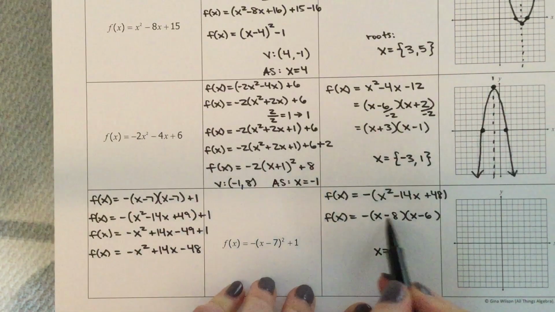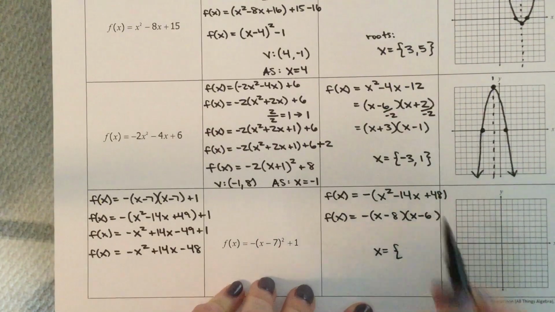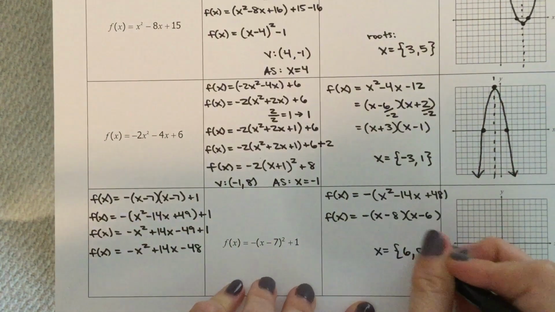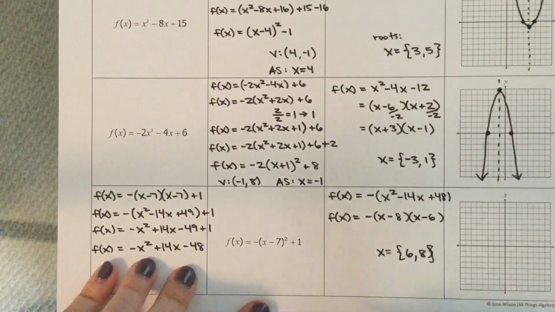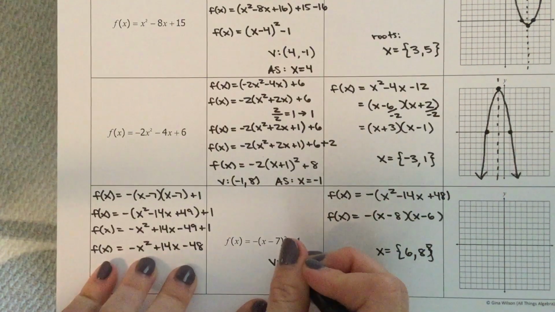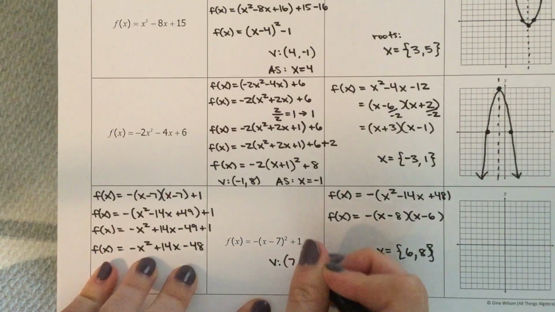I end up with, when I add 8, I get a +8. This gives me a +6. So my roots are 6 and 8. Oops, should have been a squiggly. And then this, my vertex, would be a +7 for x and a +1 for y.